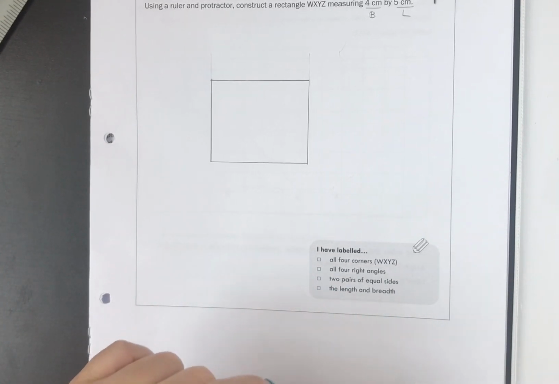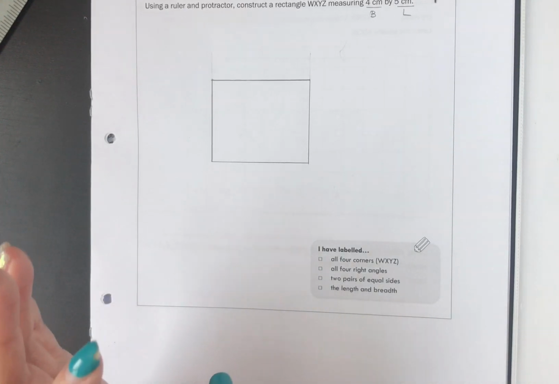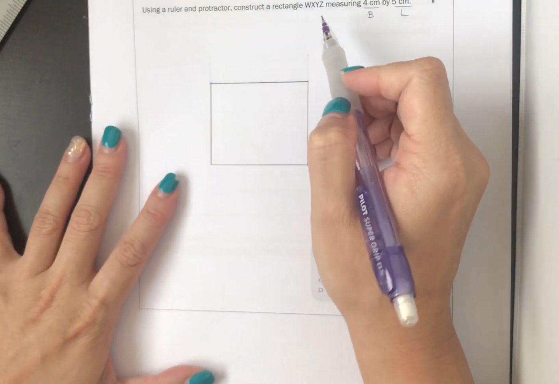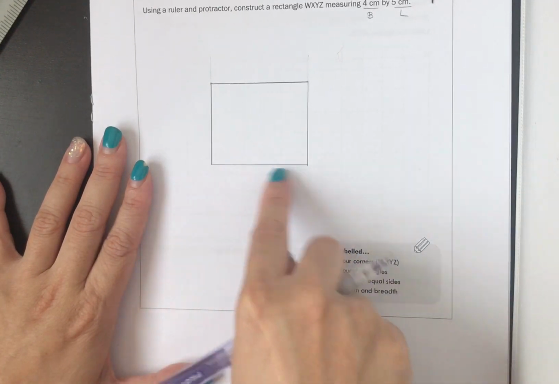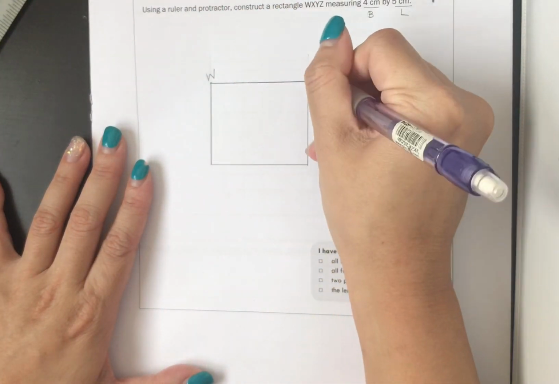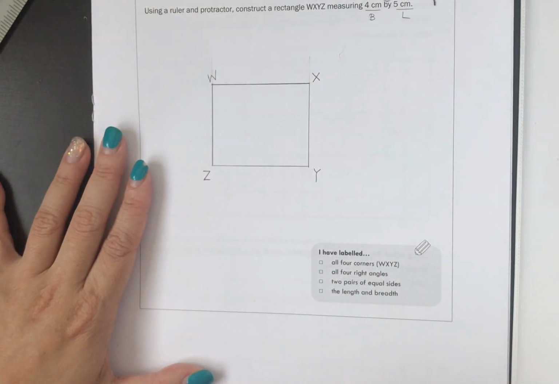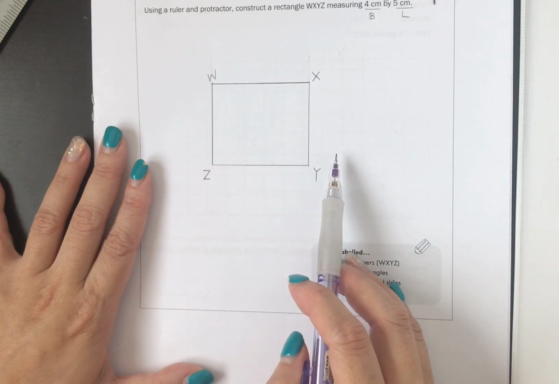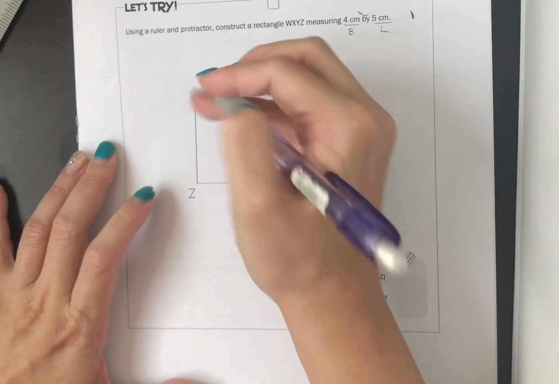Again, every time you draw something, it needs to be labeled. If you're missing out certain labels in your marks, I will minus half a mark for every label missing. So please make sure you don't do that. So let's label our 4 corners. Again, as long as it's clockwise or anti-clockwise, that will be fine. So we're just going to use the clockwise method. Again, what you cannot do is W, X, Y, Z in a zigzag. That's not correct. All 4 right angles. Great.